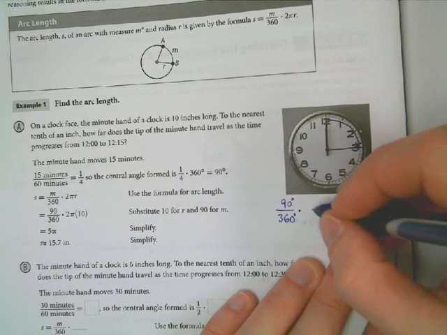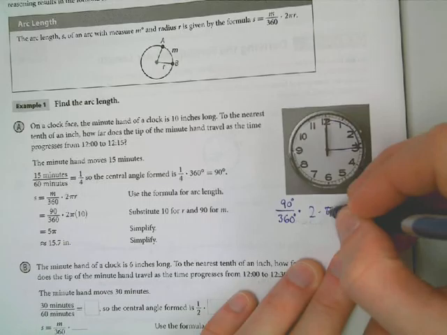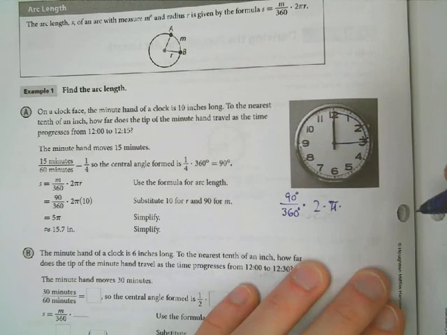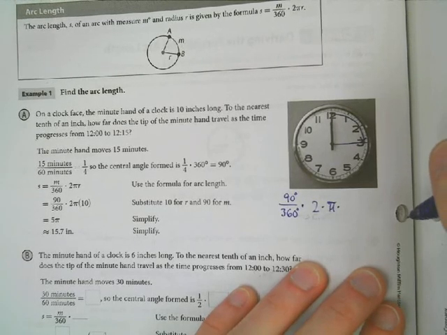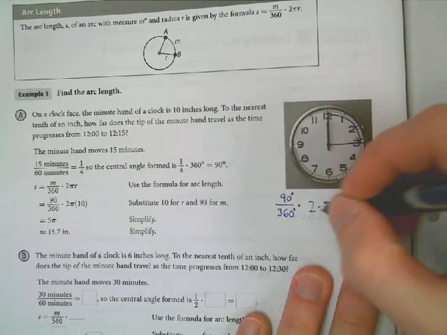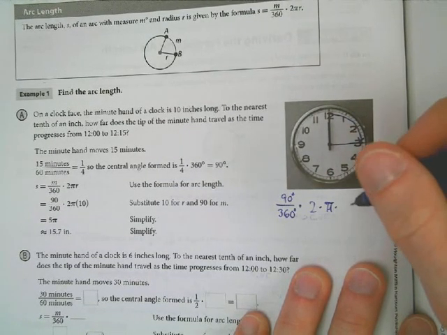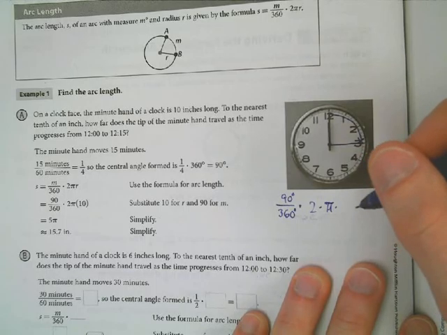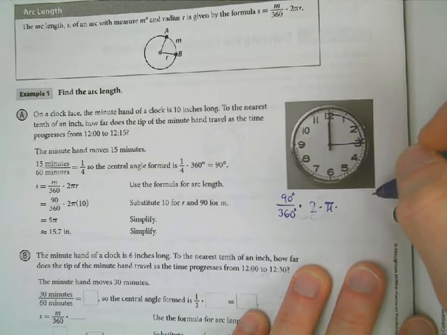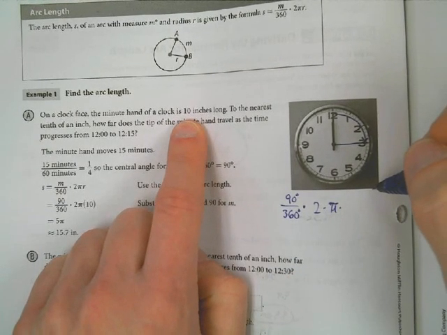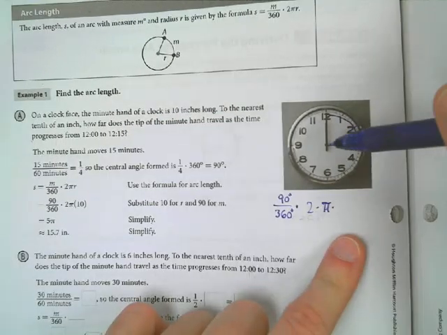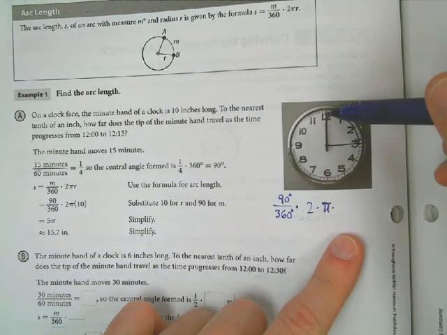So 2 times pi times the radius. Now, the radius in this case, what is the radius? Oh, the very next page, sorry. Nope, not 5. Where are you getting 3 from? I'm not sure where 3 is coming from. It's 10. It would be 10, because the minute hand is 10 inches long. That means this minute hand starts at the center and it goes out 10 inches from that center. So it's times 10, which is the radius.